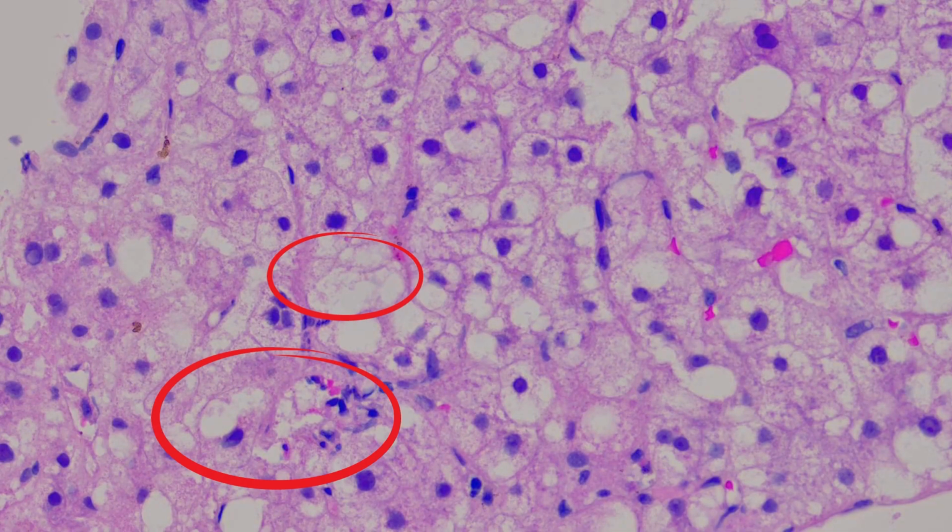This is one example of ballooned hepatocytes. We can appreciate that this hepatocyte is larger than the adjacent hepatocytes, and they are surrounded by inflammatory cells. And this is another ballooned hepatocyte with poorly formed Mallory-Denk bodies within the ballooned hepatocyte. When they are surrounded by the inflammatory cells, we call this satellitosis.